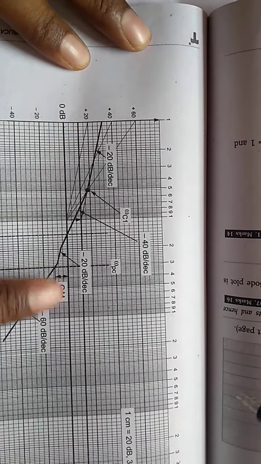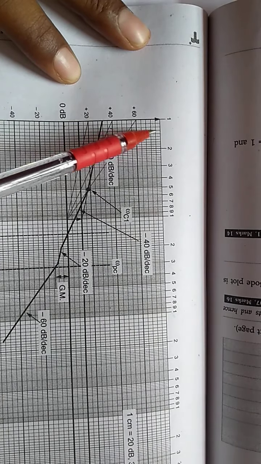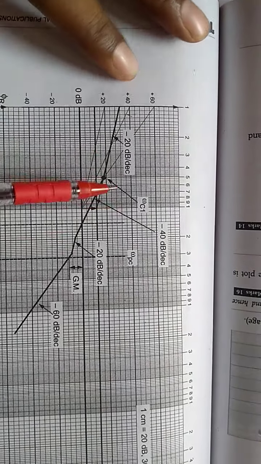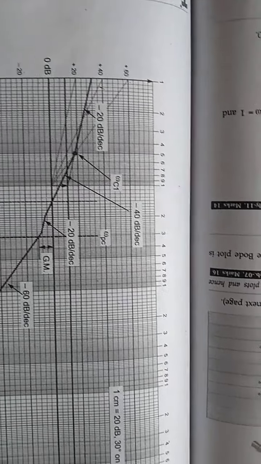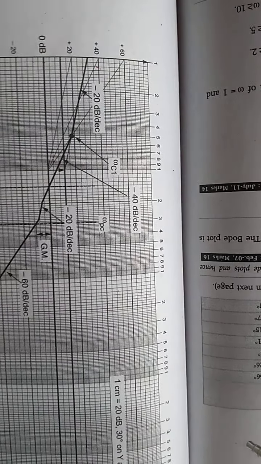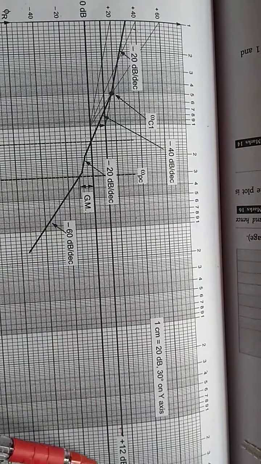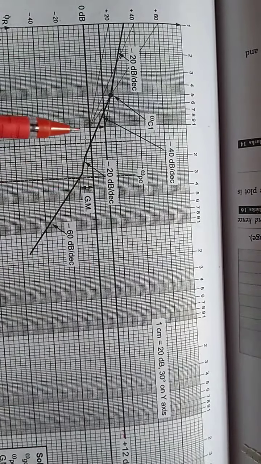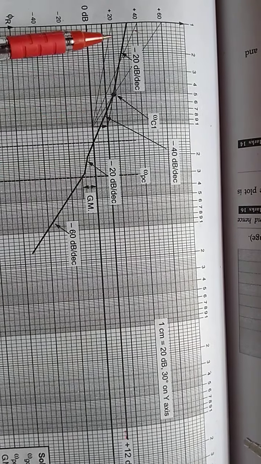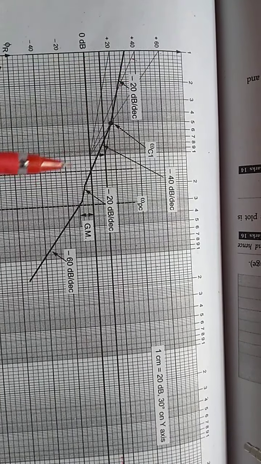Same procedure: draw the 0 dB line, then you can mark the points here, and the phase angle plot will be below. 12 dB is drawn here, clear, that is 12 dB per decade. Then draw the slope lines from 0 dB at omega equal to 1, draw all three slope lines. Just observe minus 20, 40, 60.